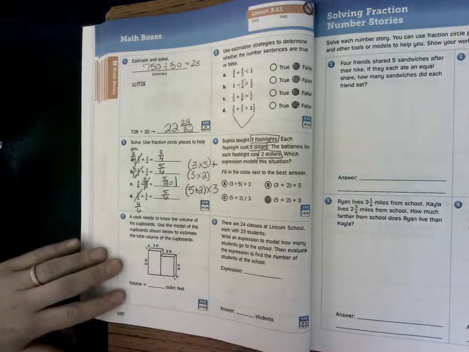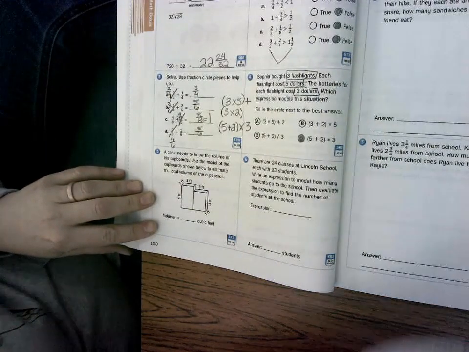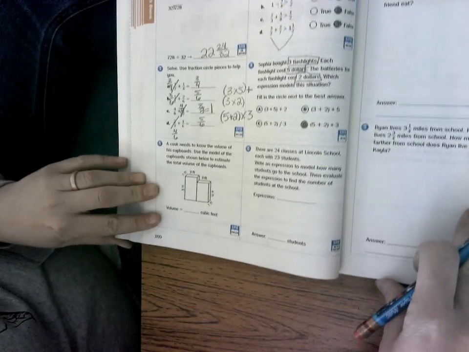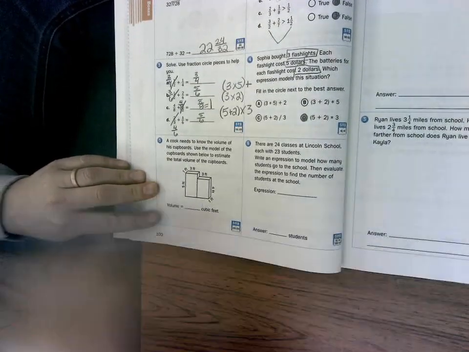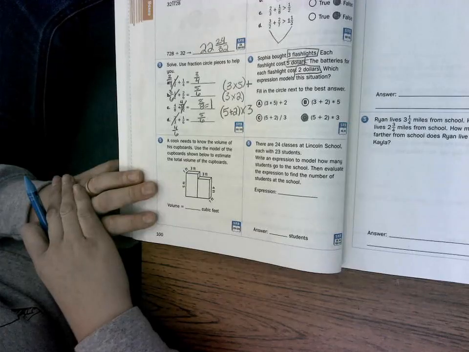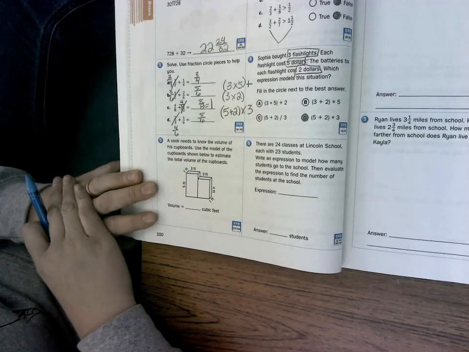A cook needs to know the volume of his cupboards. Use the model of the cupboards shown below to estimate the total volume of the cupboards.